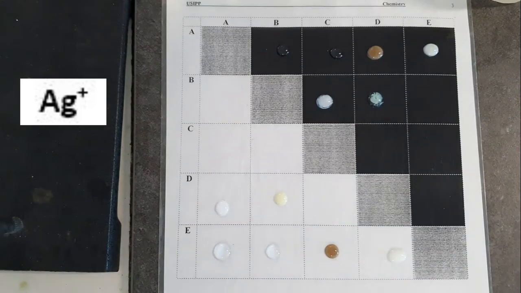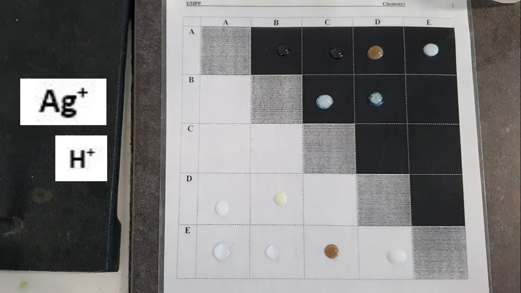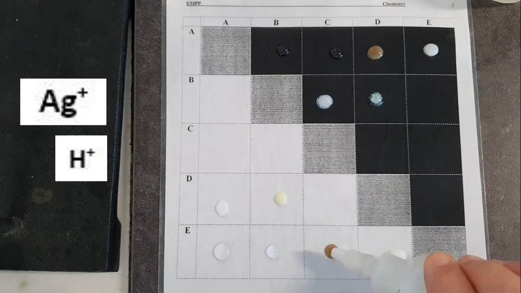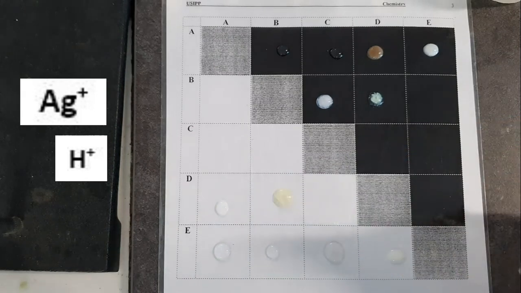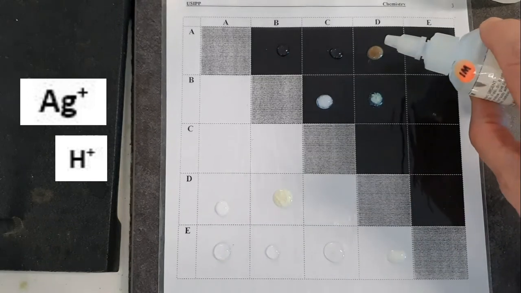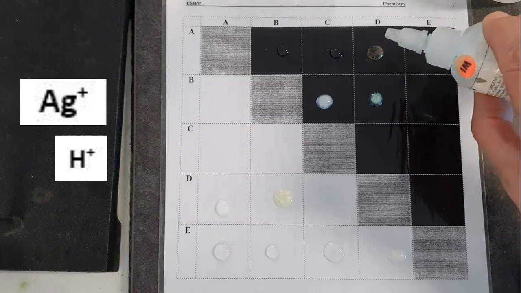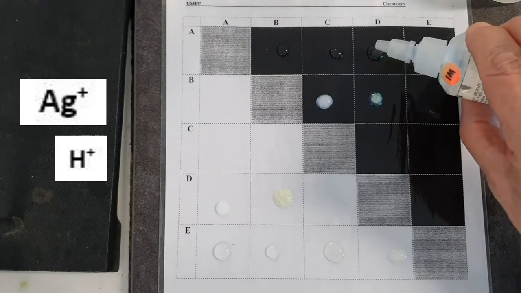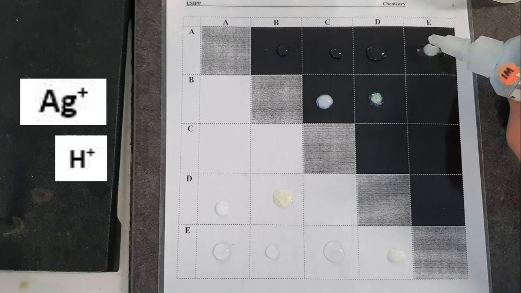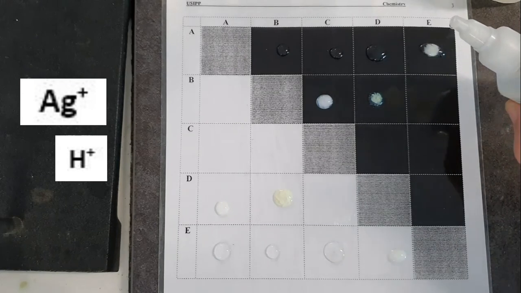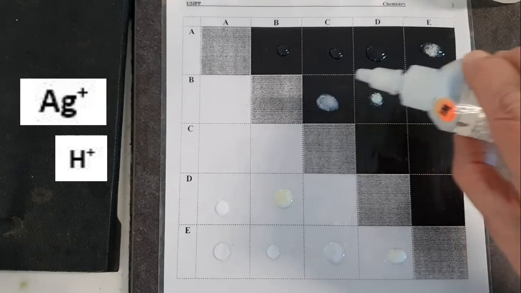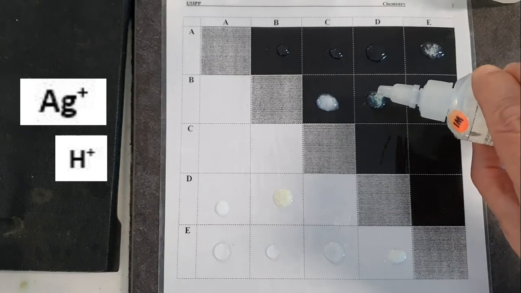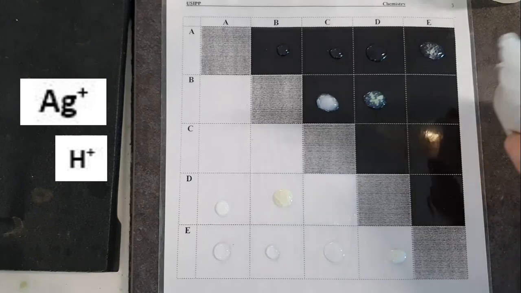So let's add now 1 drop, or 2 drops of nitric acid to each of these, where there is a precipitate. So there's a precipitate here, 2 drops. Right, that looks as if it's dissolved. Still yellow there. Let's add it to these ones. Precipitate dissolved there, better add 2, that's the instructions. Okay, and this, so that was D. E. And F.